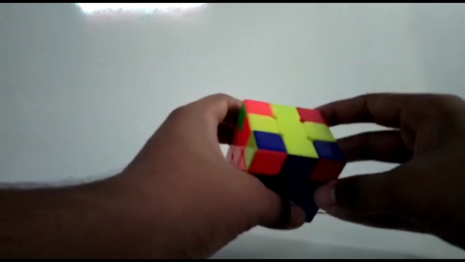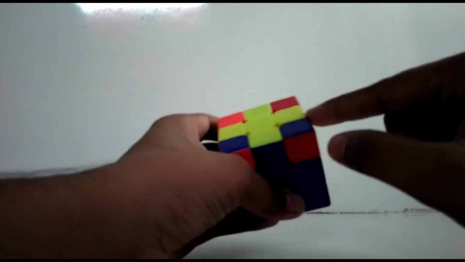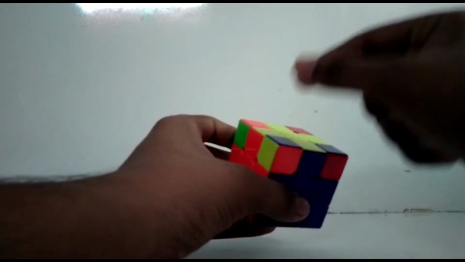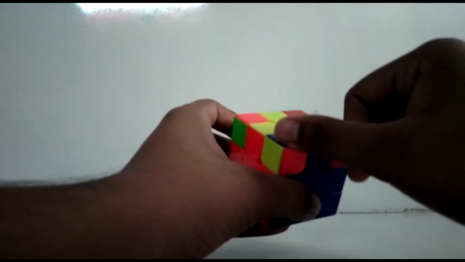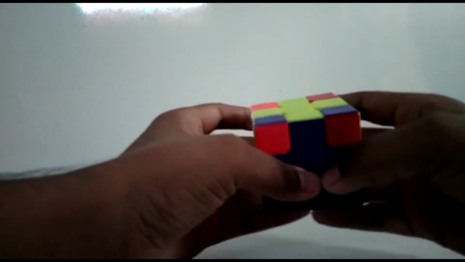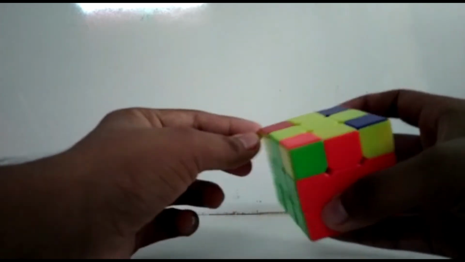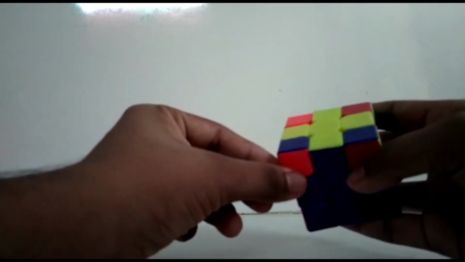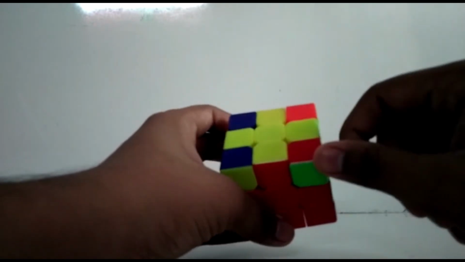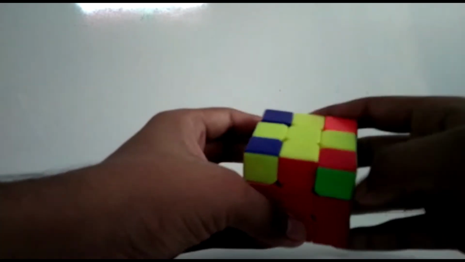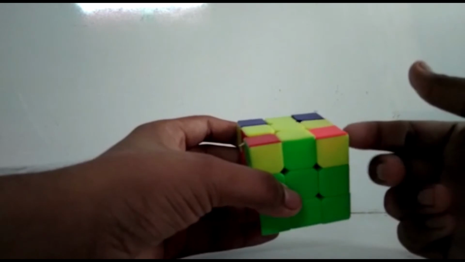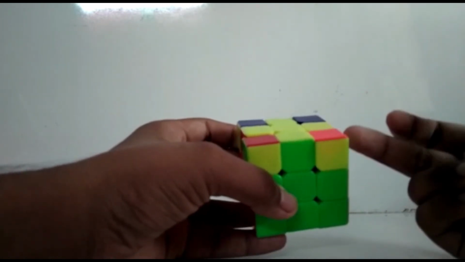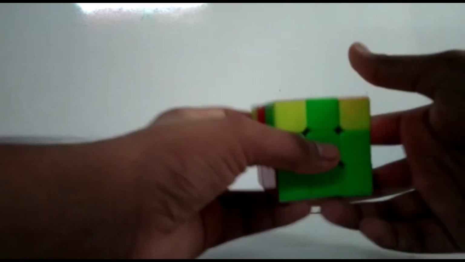The last of the cases is when none of them are flipped correctly. They're in the right place, but they're not oriented correctly, so they're not exactly matching with the pieces. The case is right here. You can see that none of the pieces are exactly matched. They're in the right place, but not oriented properly. So when it comes like this, you can orient the cube however you want, it doesn't matter. Suppose I'm taking this like this.